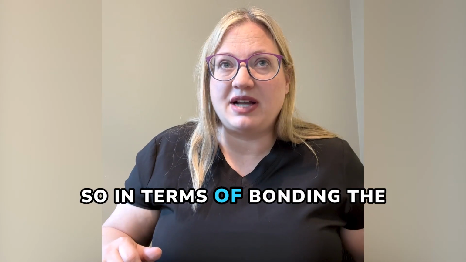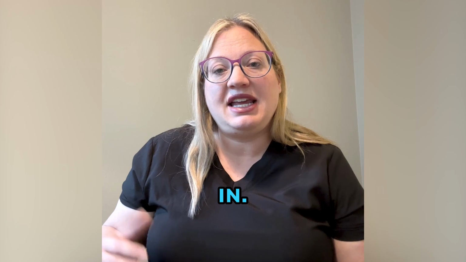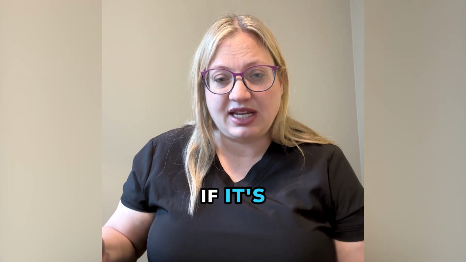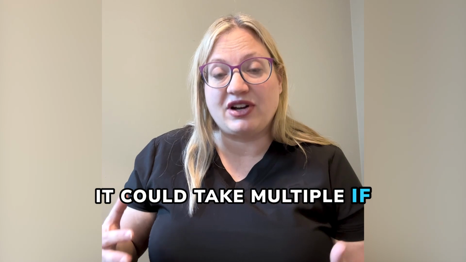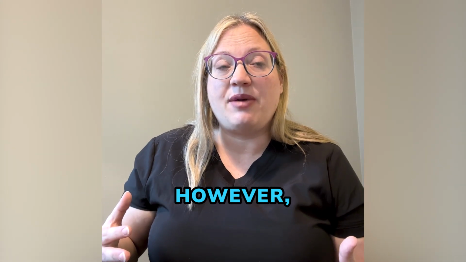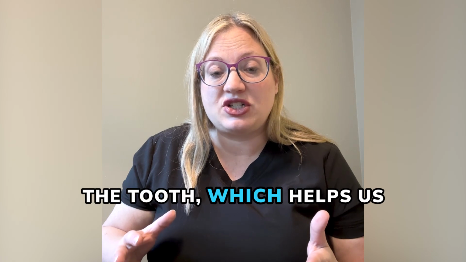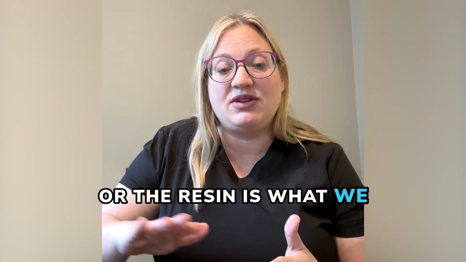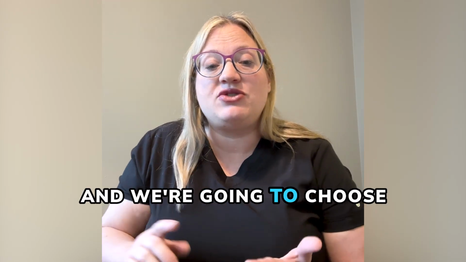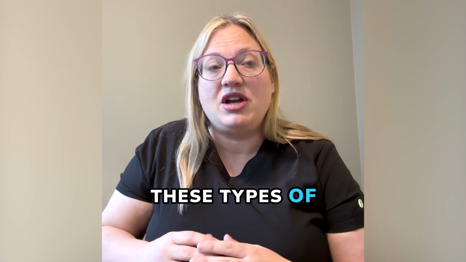So in terms of the bonding procedure, we would bring the patient in. It may only take one visit if it's a limited number of teeth that we're looking at doing. It could take multiple if there are more teeth. However, what we're going to do is put some etch on the tooth, which helps us bond to the tooth, and then we're going to put the filling material over top, or the resin is what we use to bond the tooth, and we're going to choose a shade, and we're going to help start shaping these types of restorations up.